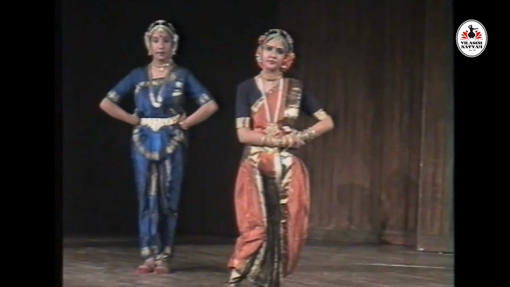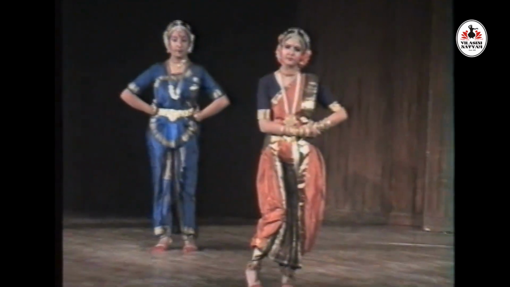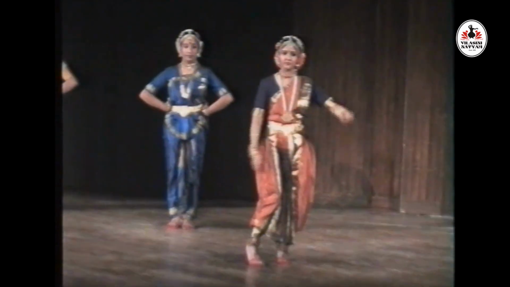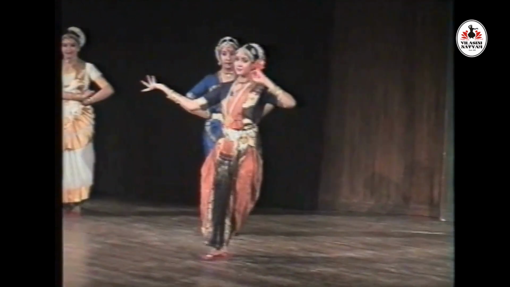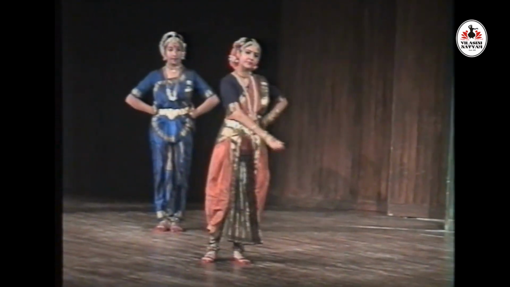Again, movements to cover space, now in Takkirta. First in Vilasini Natyam. Once again, notice the use of the wrist as well as the neck. Kuchipudi.